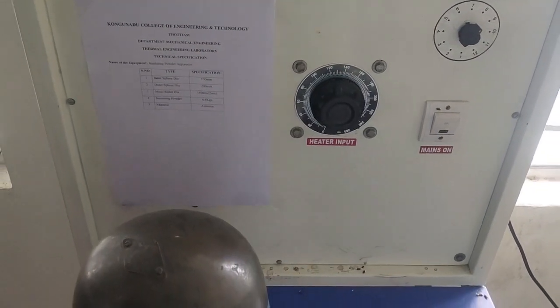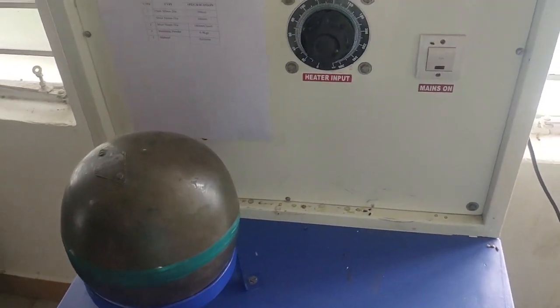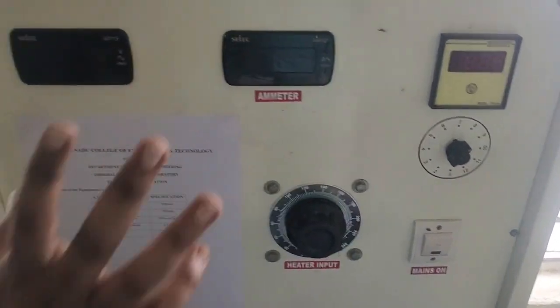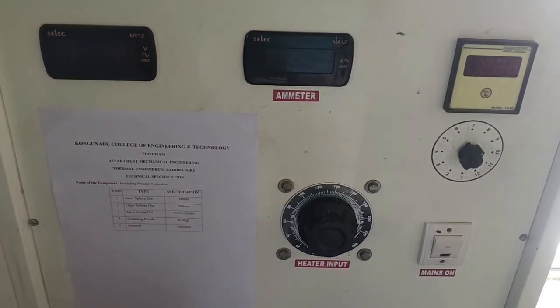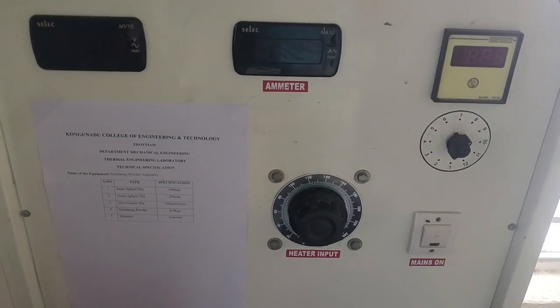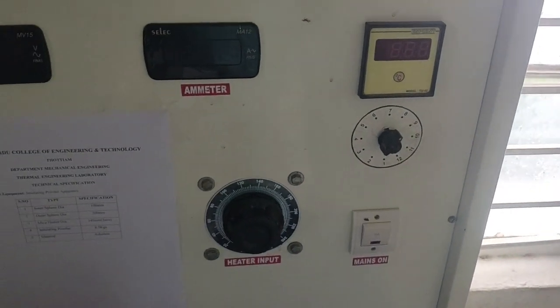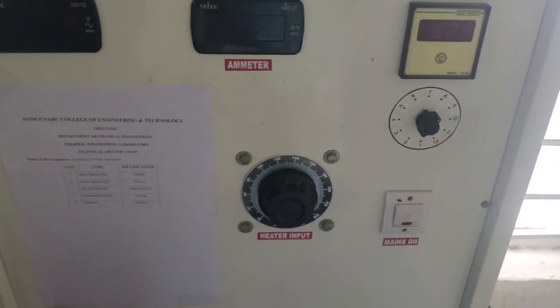You have to repeat this experiment for different heat inputs. Now I am giving 100 volts; you can adjust this and take it to 120 volts. Then wait for another 10 to 15 minutes and take the values from T1 to T10. After the experiment is over, you have to switch off the main switch.